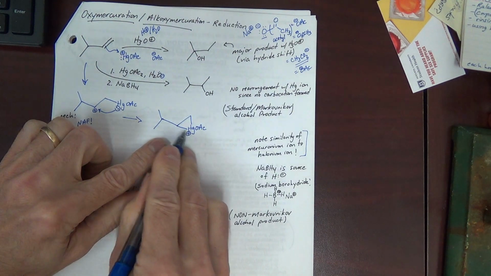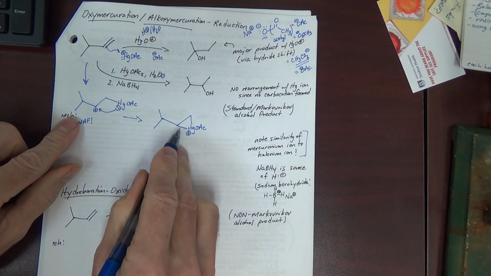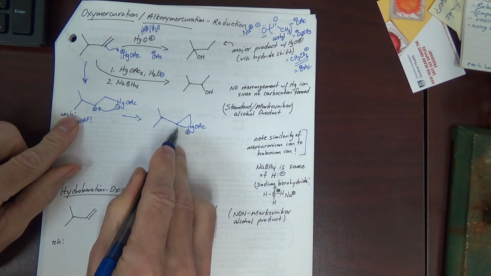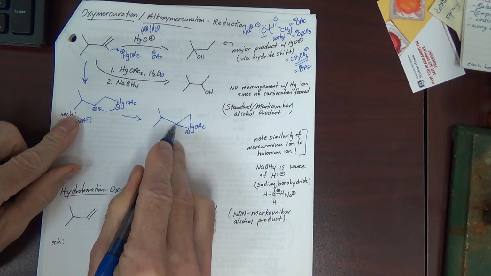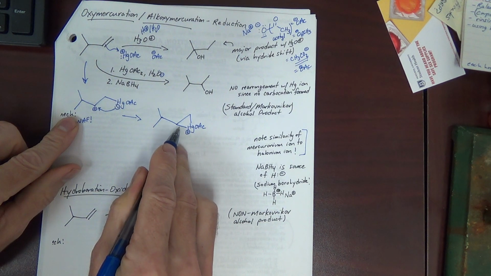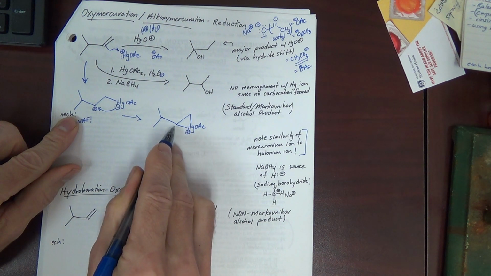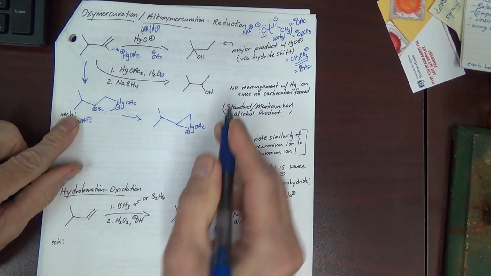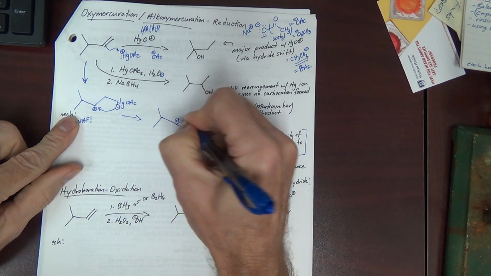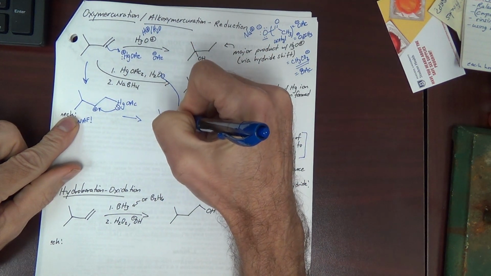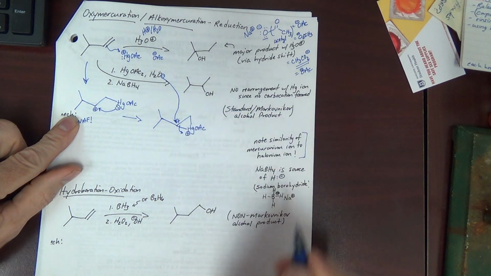See, this mercury pulls here. It's back bonded, but it's a weak bond. Would you rather have this one be weak or that one? This one. The weaker this is, the more partial positive on that carbon. If this bond gets so weak that it's not there, then that becomes a full positive on that carbon. Partial plus. Water attacks there, kicks off the mercury.